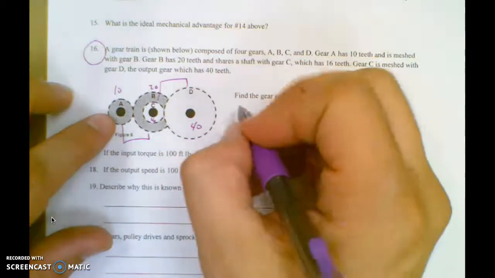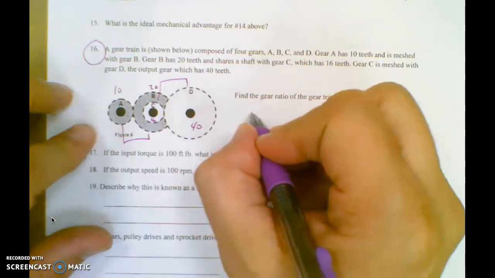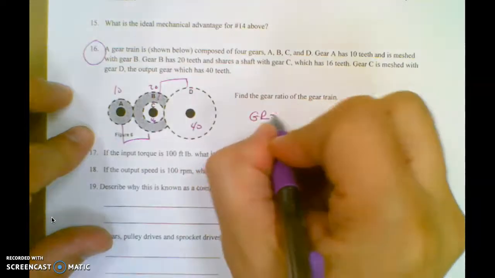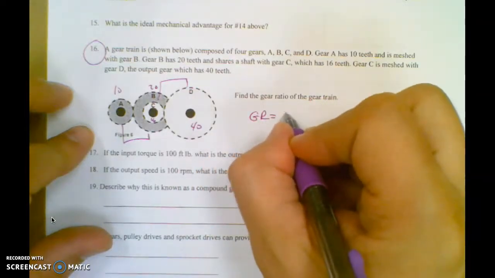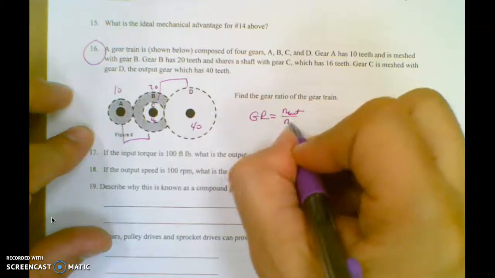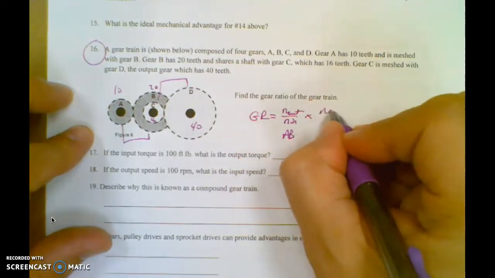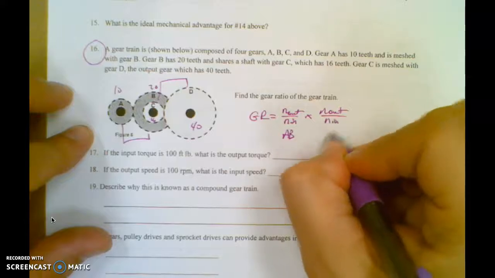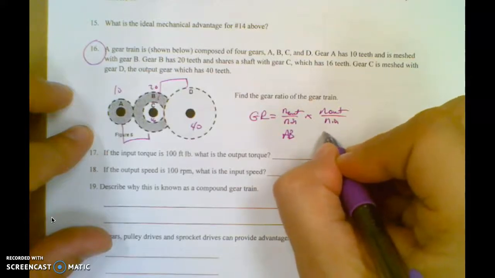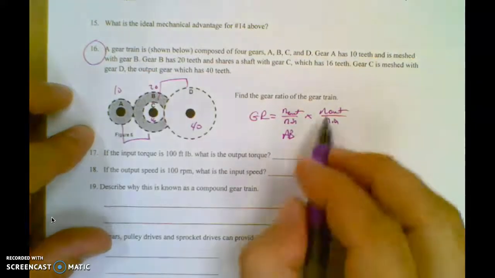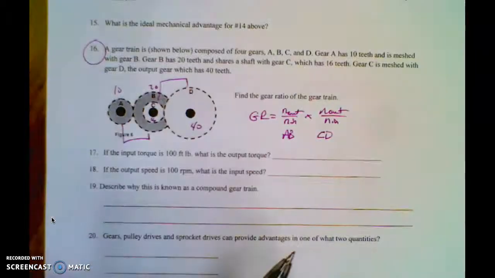So you're going to do the gear ratio equals n out over n in for A, B, times n out over n in for C, D. So you have to do the two separate units separately.